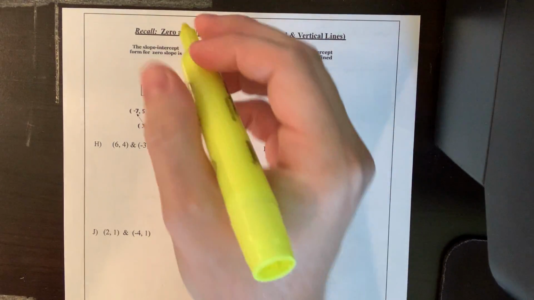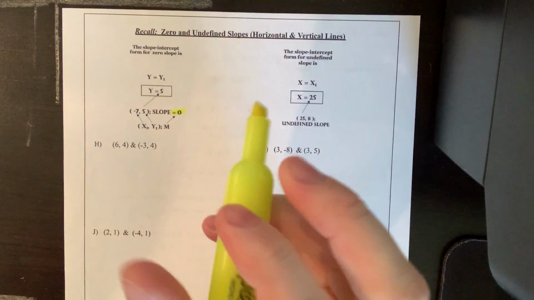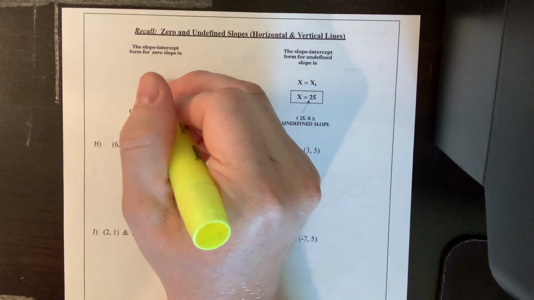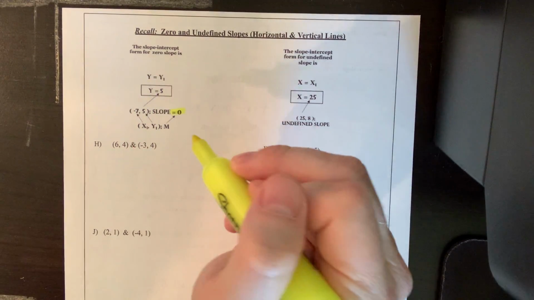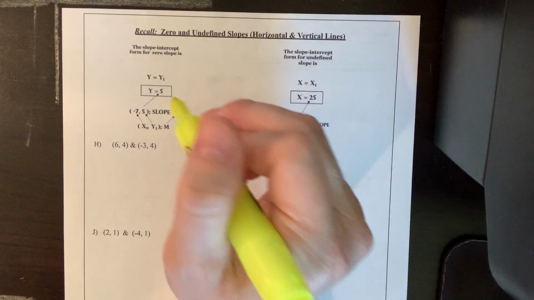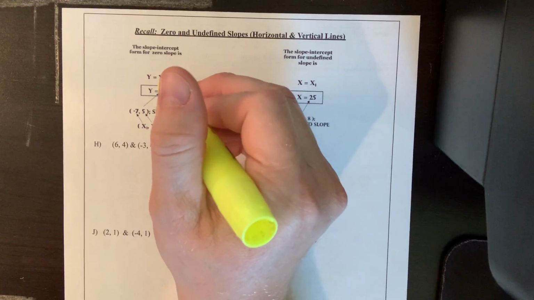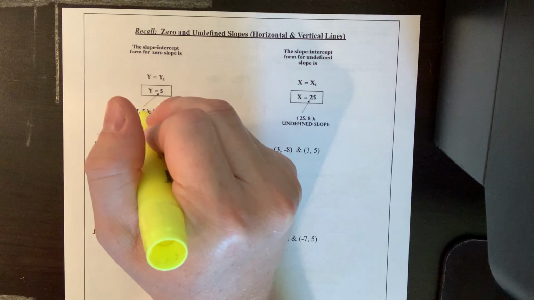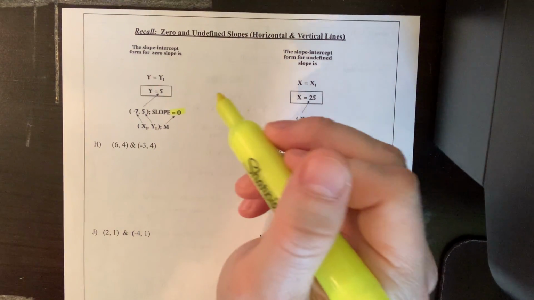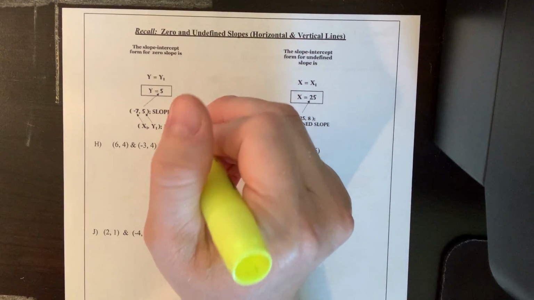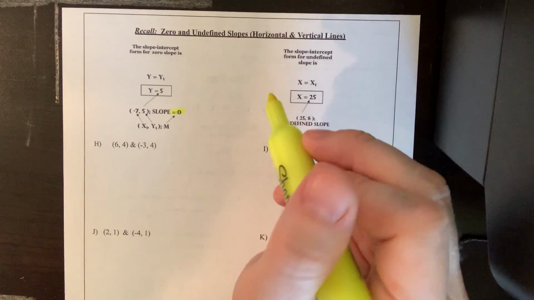If you have a slope of 0, then your equation is just going to be y equals whatever y1 is. That's all, okay? You get a slope of 0, your equation is going to be y equals whatever y1 is. So if y1 was 5, like here, you plug 5 in, and that's your equation. You're done. Okay, simple. All you got to remember is 0 means y equals a number, right?